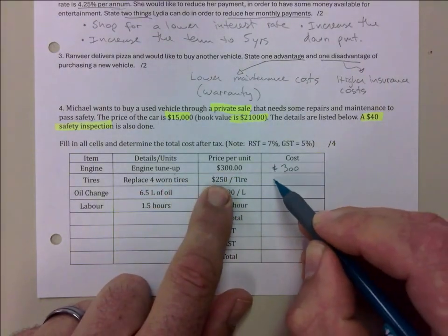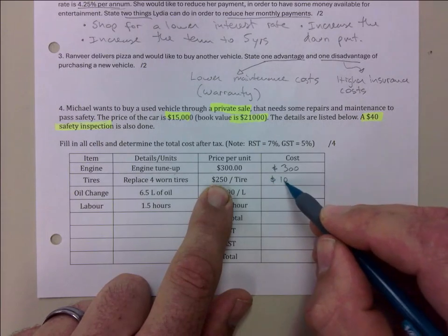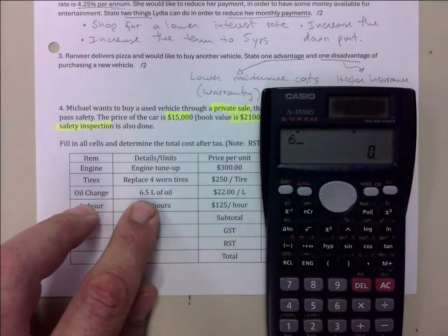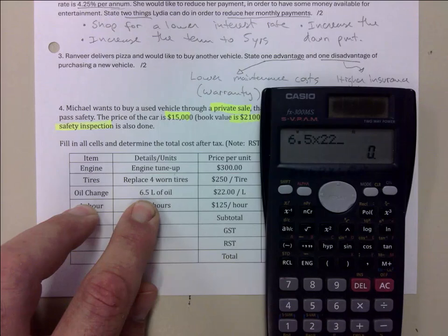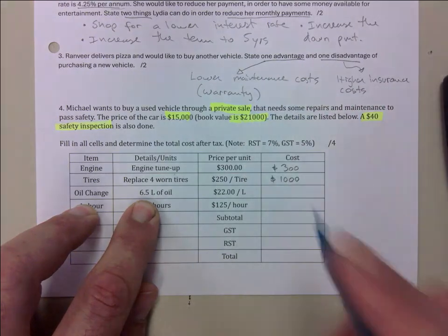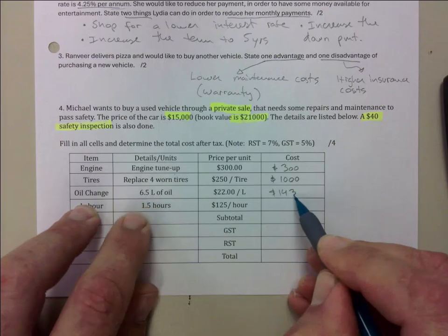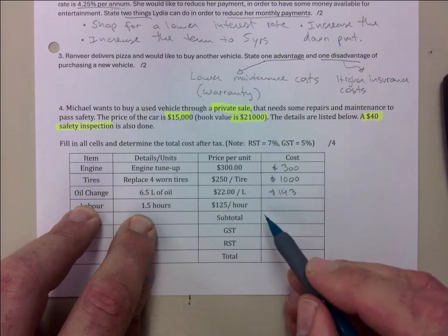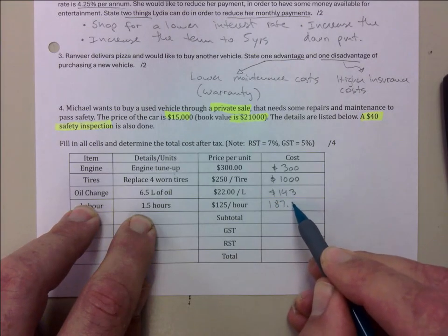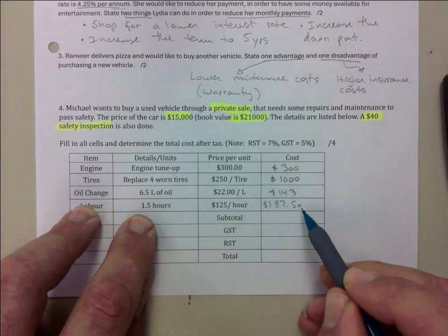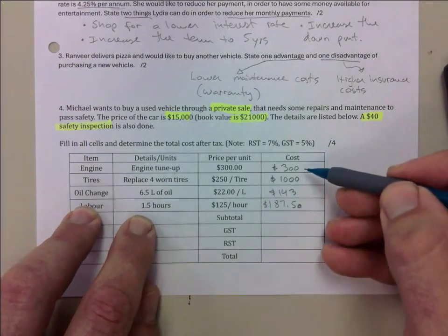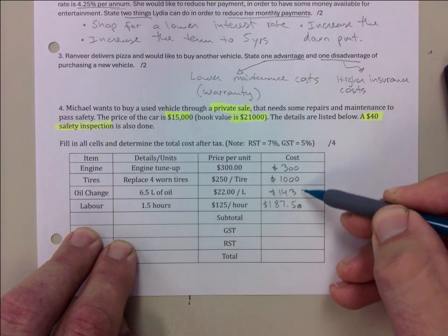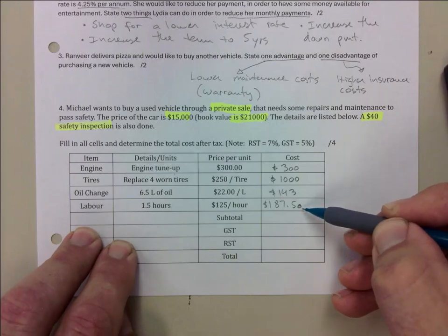4 tires times 250, that's 1,000, right? 6.5 liters of oil times 22. You just take 6.5 times the price, that's 143 bucks. 1.5 hours times 125, so you go 1.5 times that. That's 187.50. Make sure you go 50, like the province would want. Every cell, if you're filling it in, they should all have a dollar sign and should be rounded accordingly, okay?